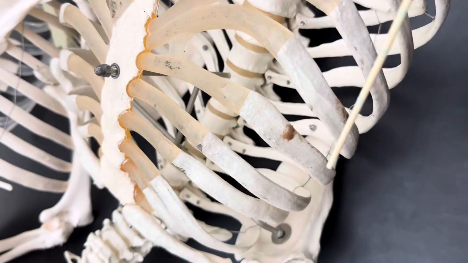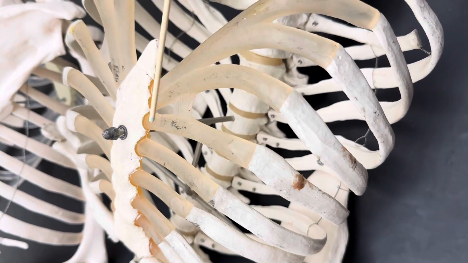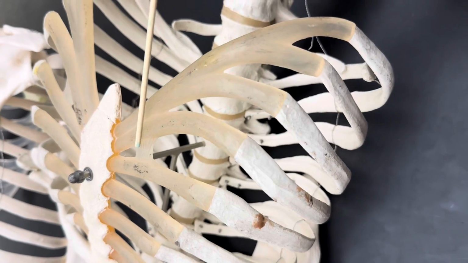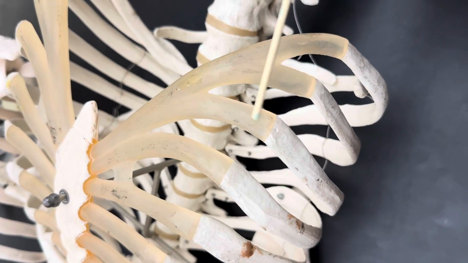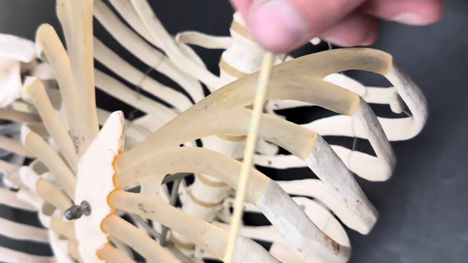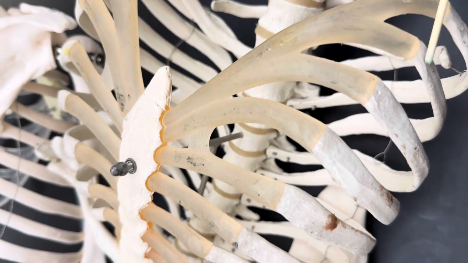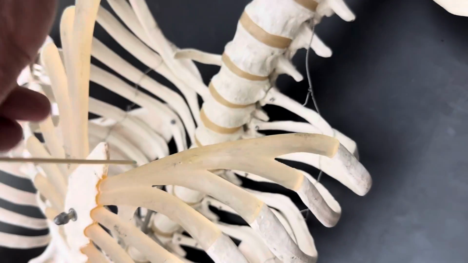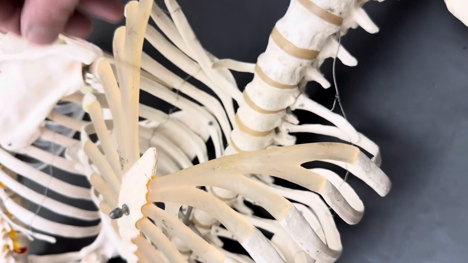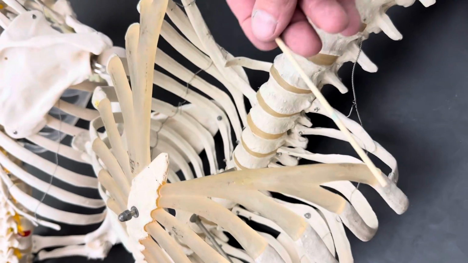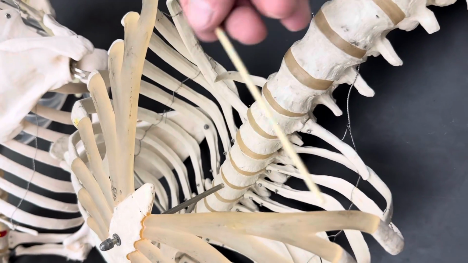The next 5: bone, cartilage to sternum, bone, cartilage to more cartilage to sternum, bone, cartilage to sternum. We call the next 5 false ribs. They kind of make up this opening here in the abdomen. If the rib cage had gone all the way across, you wouldn't be flexible.